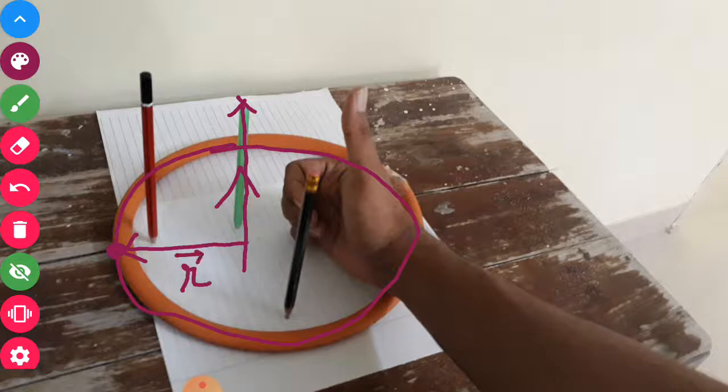This is vector r of this point P. You consider a very small current element, this is your current element, that is IDL.